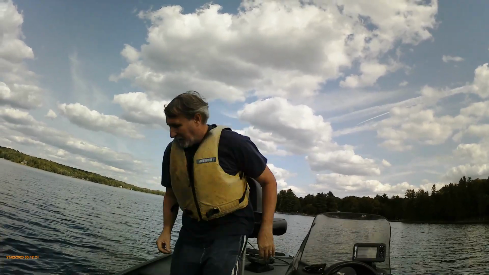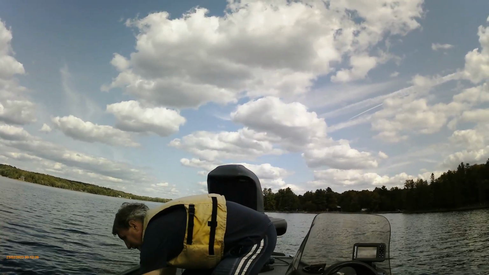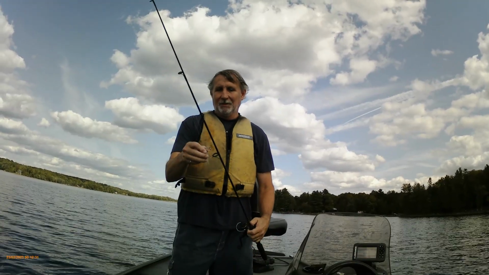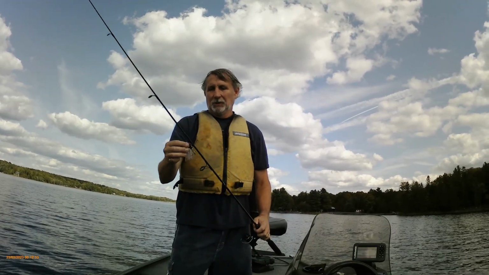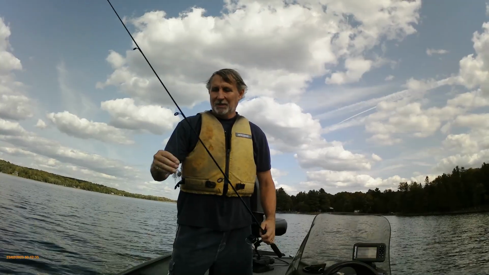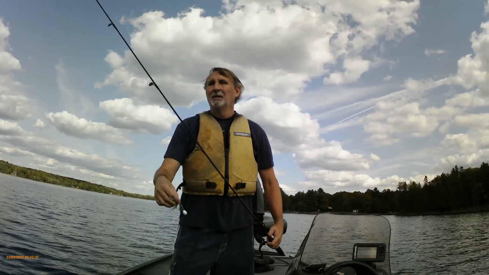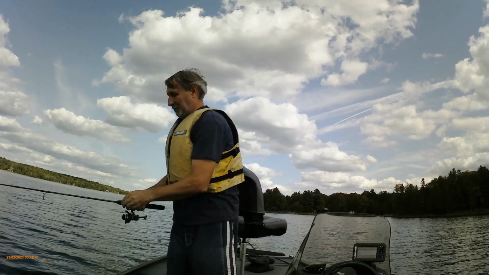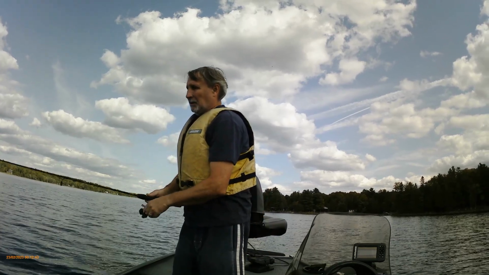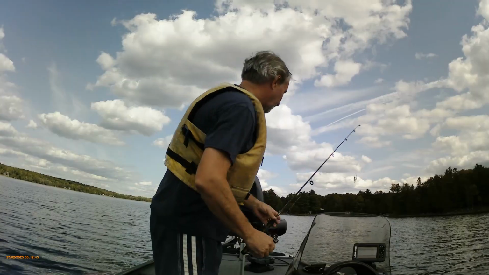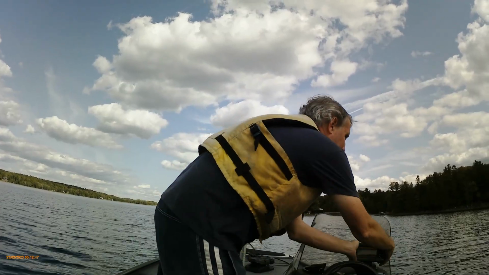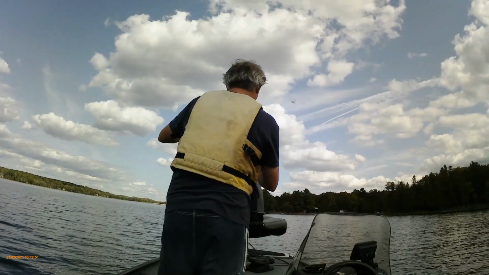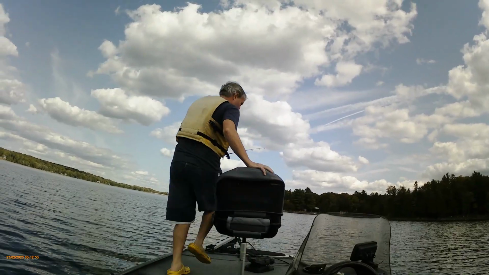I'm going to use my little ultralight. I love this little ultralight. I just have a little spinner on it. But man, when you get something with this, it is fun. If I get a pike, it'll rip the line, but that's okay. If it happens, it happens. Let me turn this around so I can see it. And I'll roll over and see what's over there.